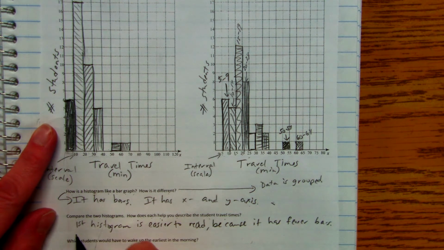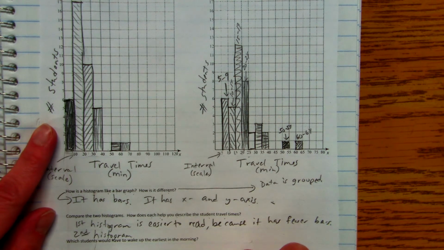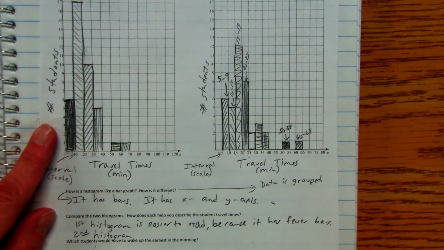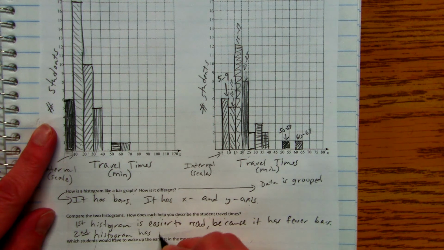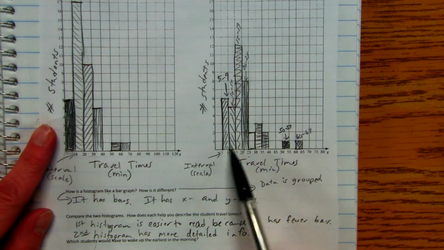So the second histogram, what would be the pros of the second histogram? We've already answered that question, but we're going to write it down. Why would we want it spread out more like that? Go ahead. It's more detailed. Okay, it has more details. I'm going to put more detailed info. So this one is more detailed.